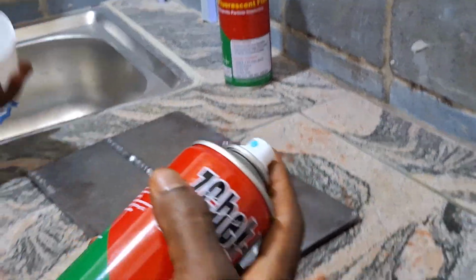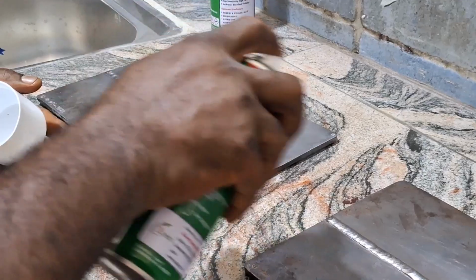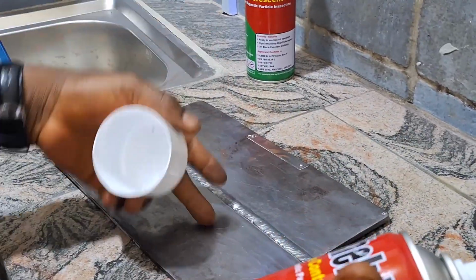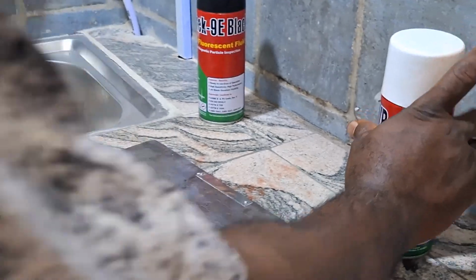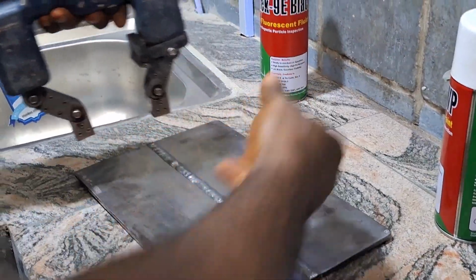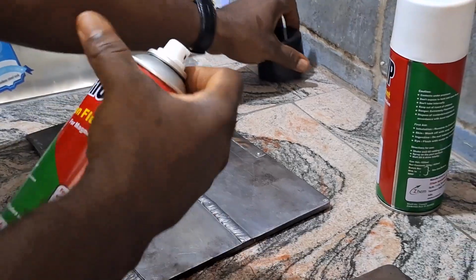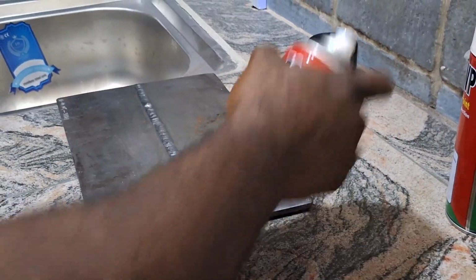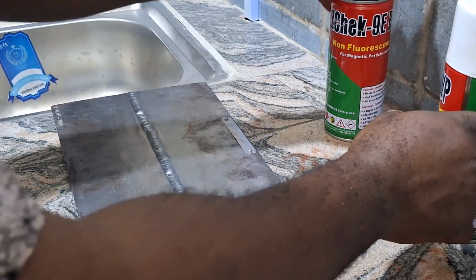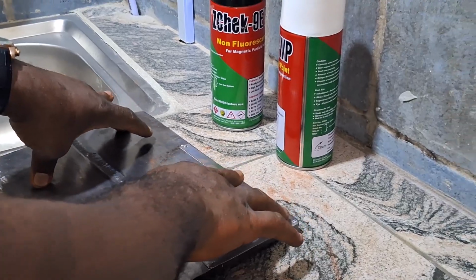This is pretty common. Most inspectors do that. So you just spray your white, it gives you the background. Then you bring in your magnet and you put in your black, and you are able to determine your crack. So this is pretty straightforward and very common. This is your wet particle MPI technique.